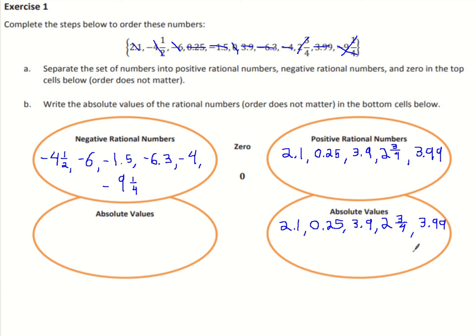Finding the absolute value of a negative number isn't that much harder. It's just one tiny step more. As opposed to just leaving the numbers as they are, we need to take that negative sign and get rid of it. So -4/2 is 4/2. Absolute value of -6 is 6.